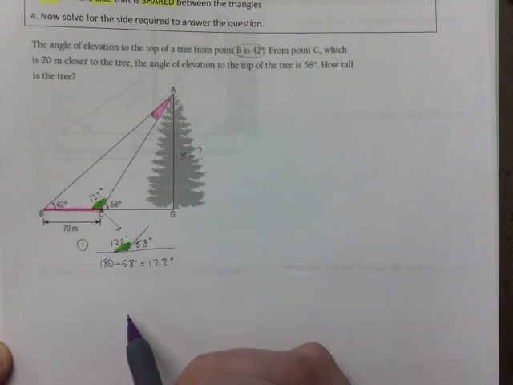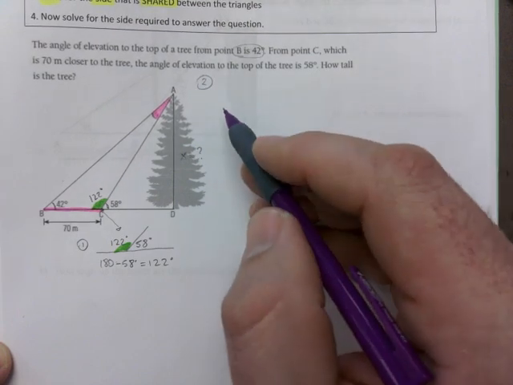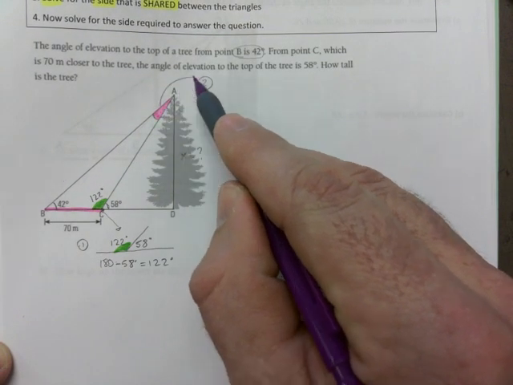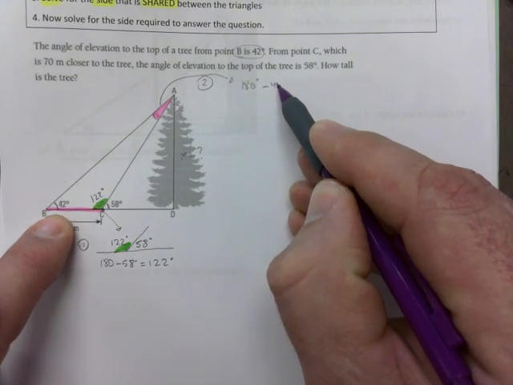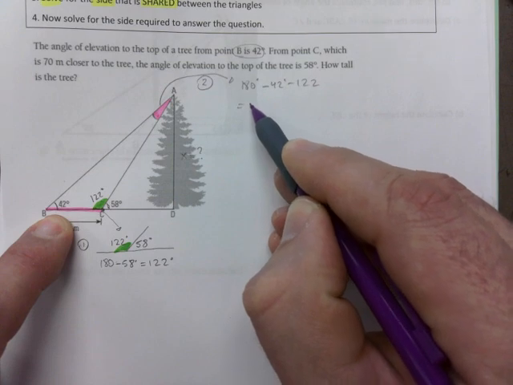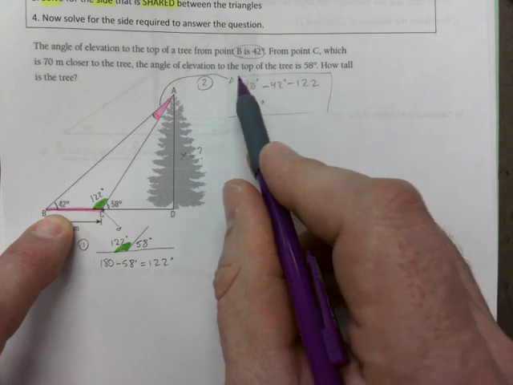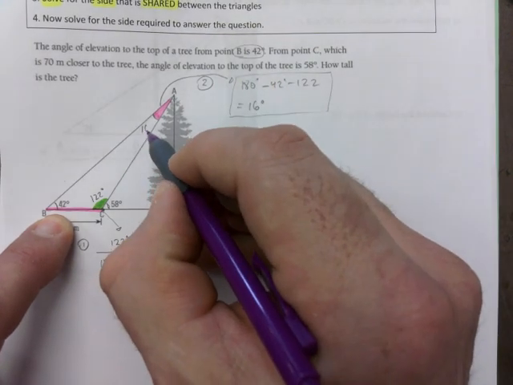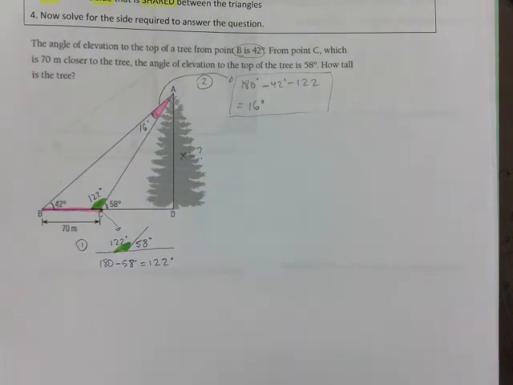So this would have been step number one, this little step there, and then I would make this step number two in this case. We're going to figure out what that angle is. That'd be 180 minus 42 minus 122, and that gives you 16 degrees. So that's step number two. Now we know that this is 16. We have a pair, and we can start solving now.